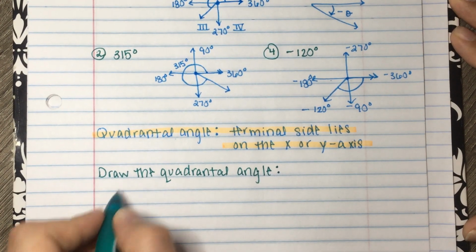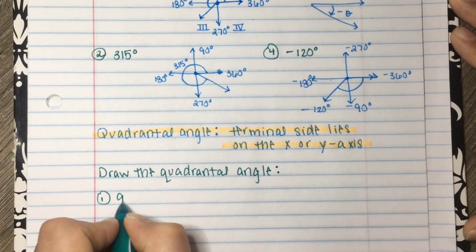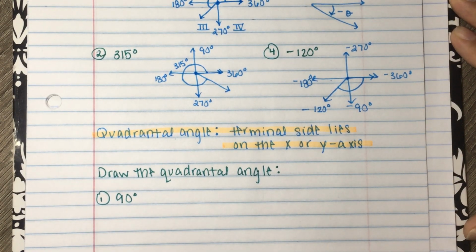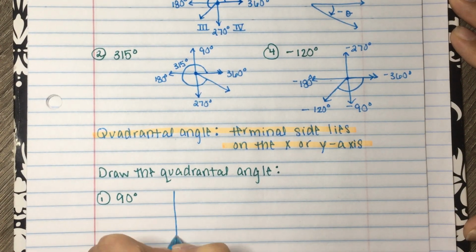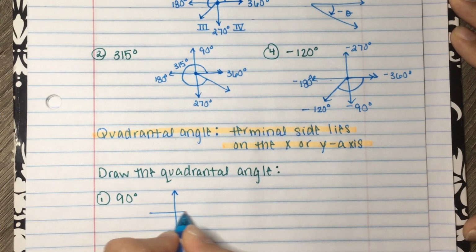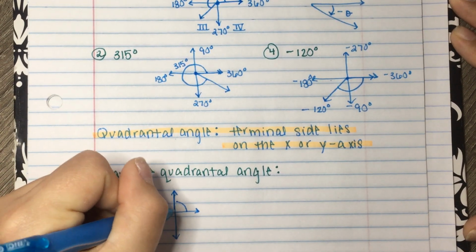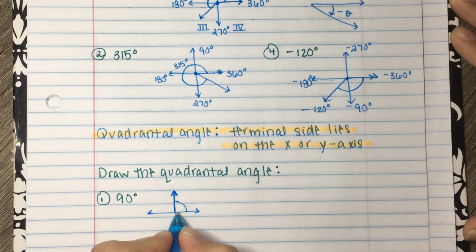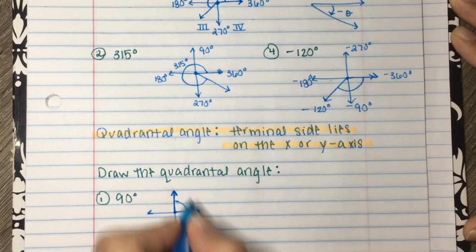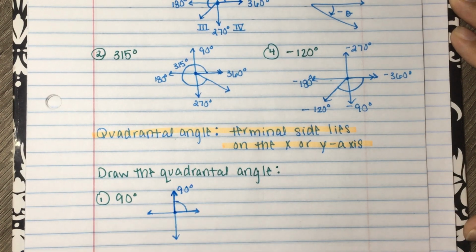And we're going to take a look at this very first one, and that one's going to be 90 degrees. So when I open up here, I'm going to see that my terminal side lies on the y-axis. So 90 degrees is a quadrantal angle.